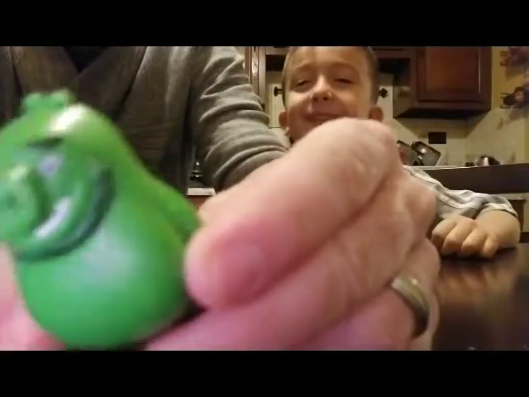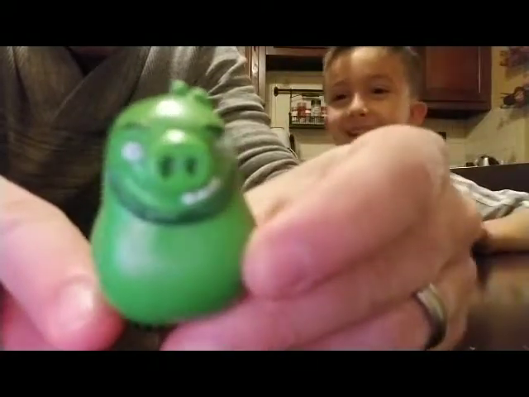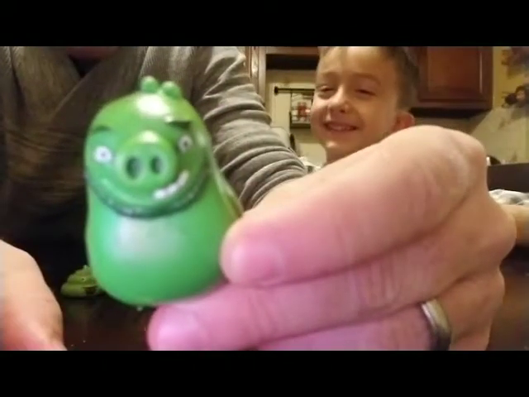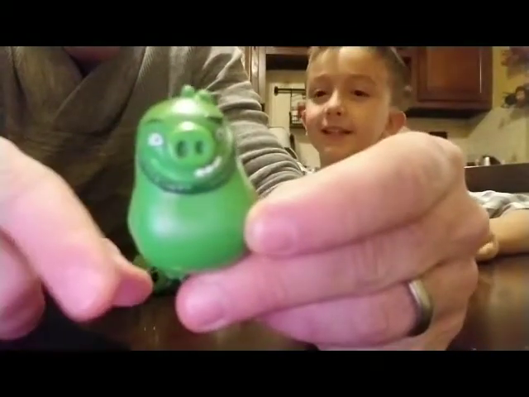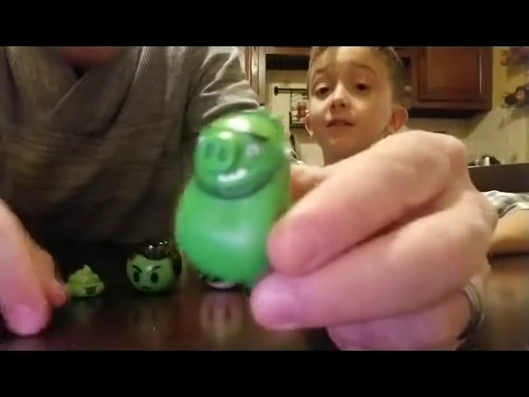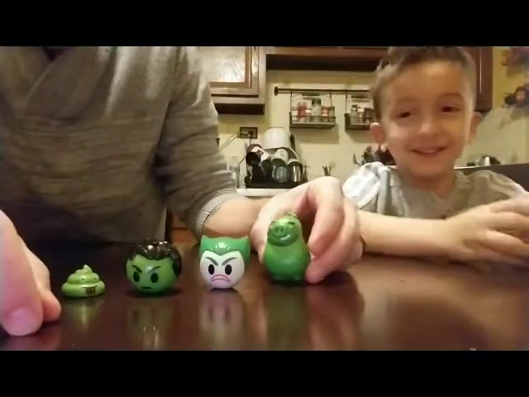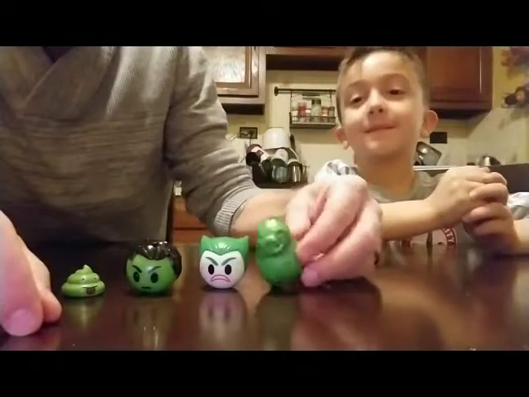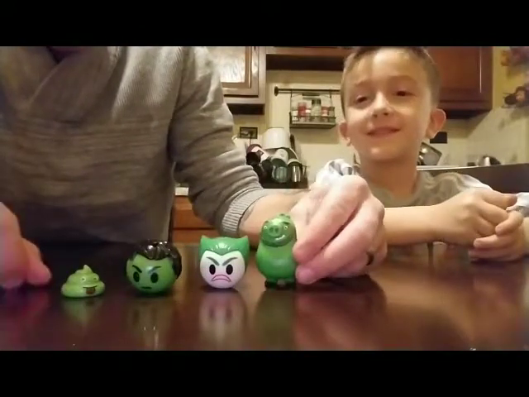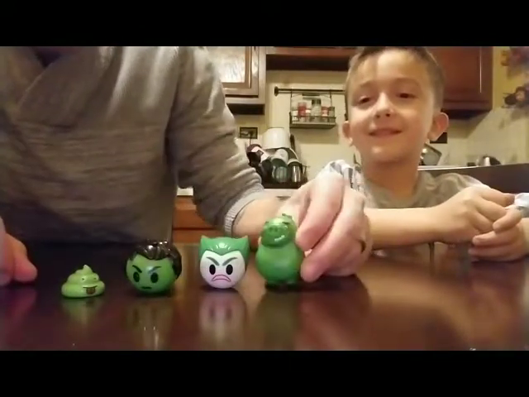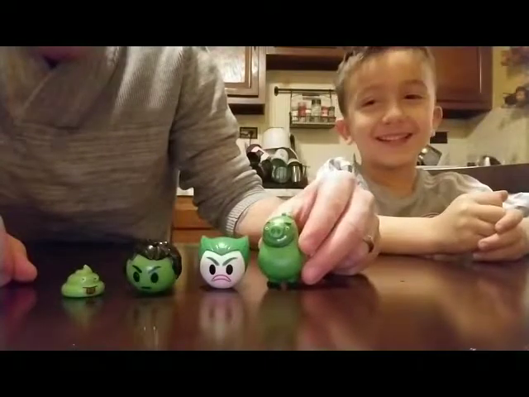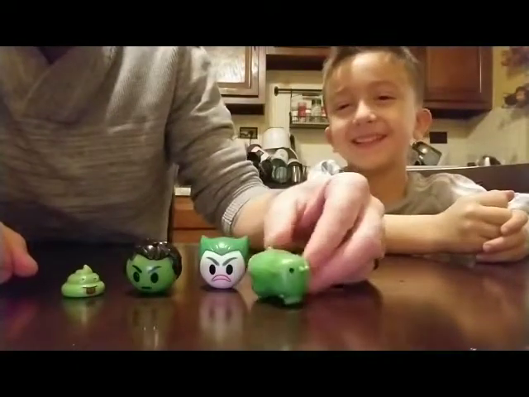Who's this? Is that Leonard? Is that King Leonard, or is that one of his pig servants? This is Leonard. Alright, so... Oh, look, everyone's green. Ethan, you didn't even mean to do that. Alright, this pig does not want to stand. It doesn't like being vertical. Nope. Alright, so we'll just keep that guy.